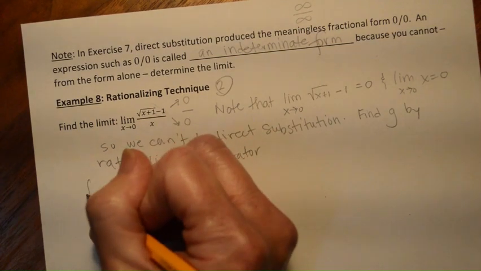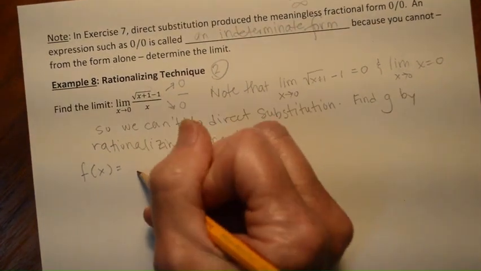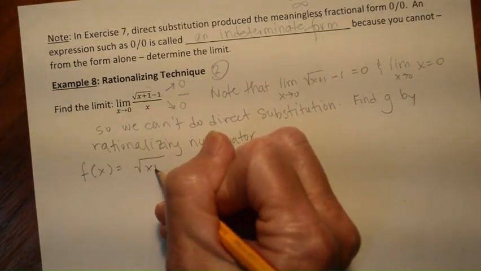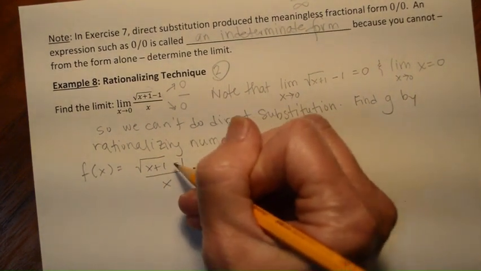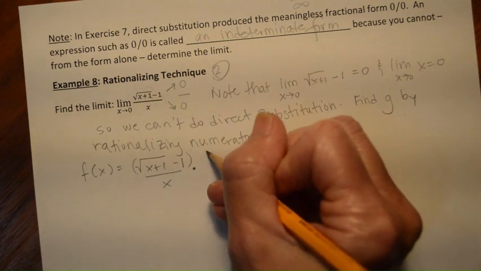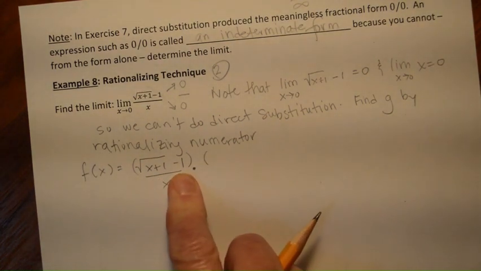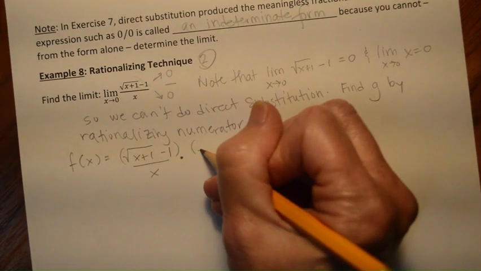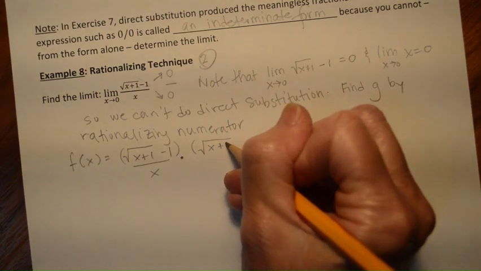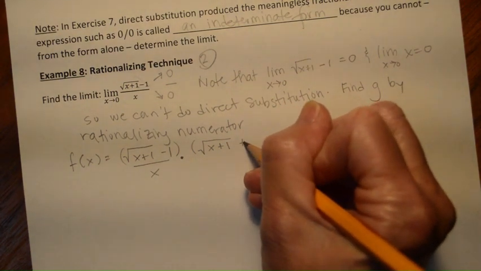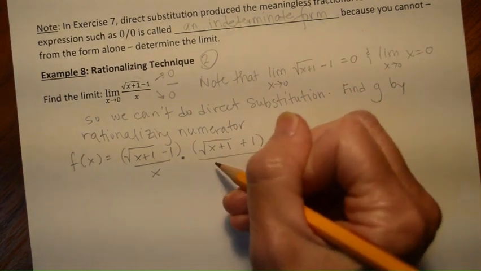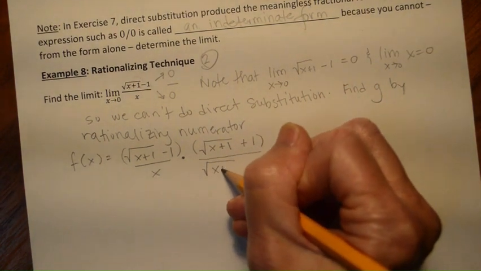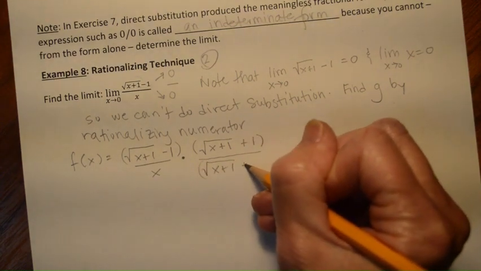Let's take f of x, which is the square root of x plus 1 minus 1 over x. When we rationalize the numerator, it means that we're going to multiply it by its conjugate. So we end up with square root of x plus 1 plus 1, and then we do the same thing to the denominator. Square root of x plus 1 plus 1.